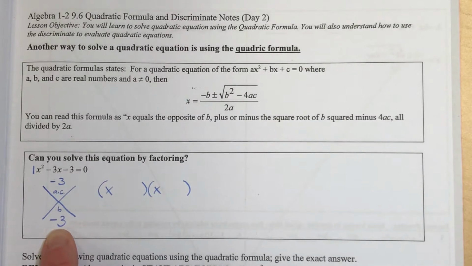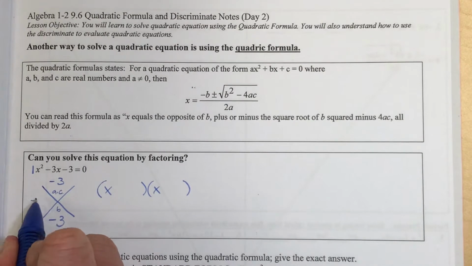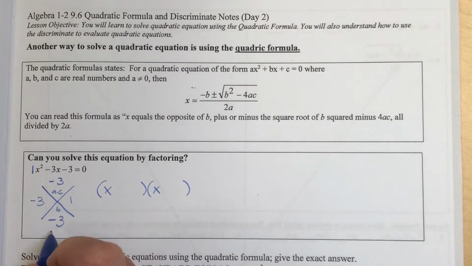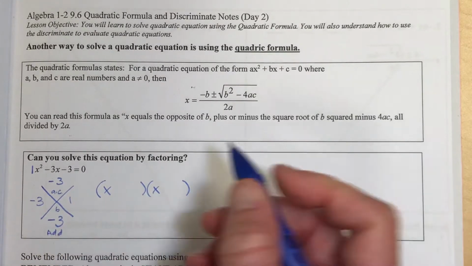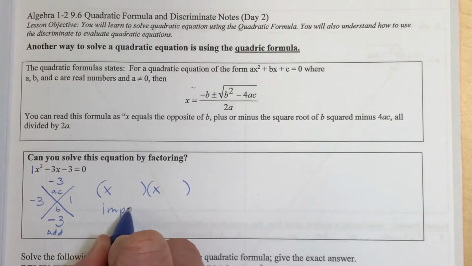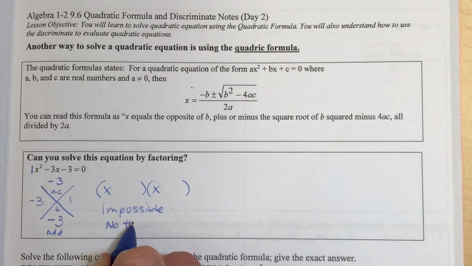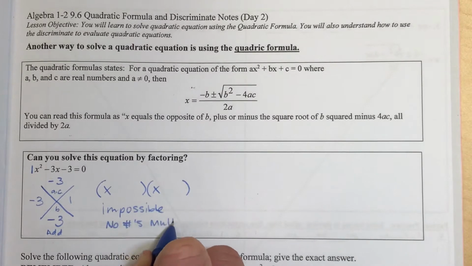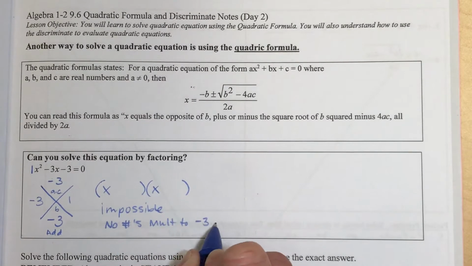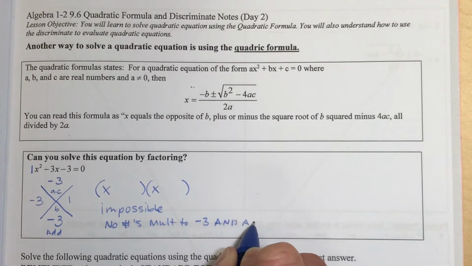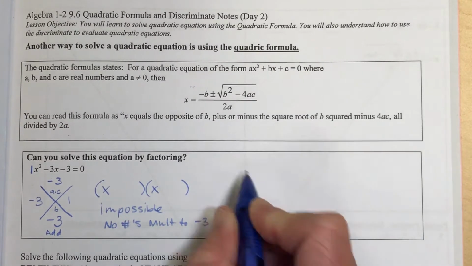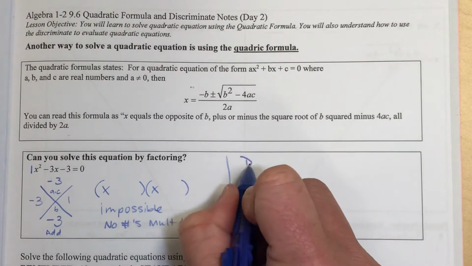And I just cannot think of anything, because even if I had -3 and 1, they will not add to make -3. So this is impossible. And so no numbers multiply to -3 and add to -3.